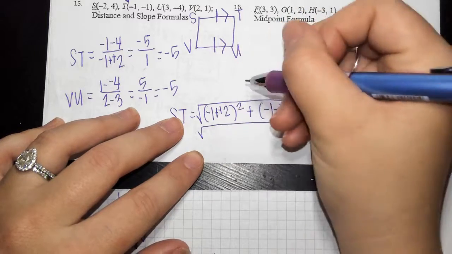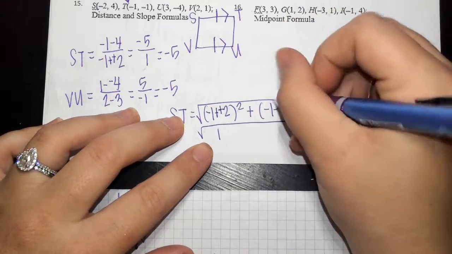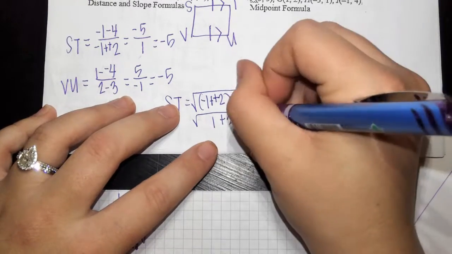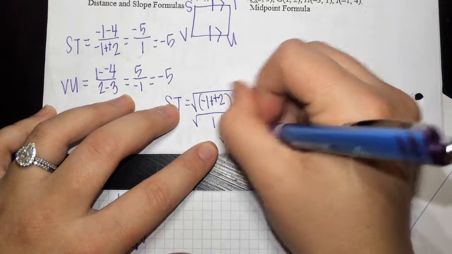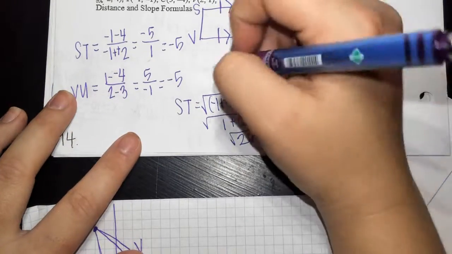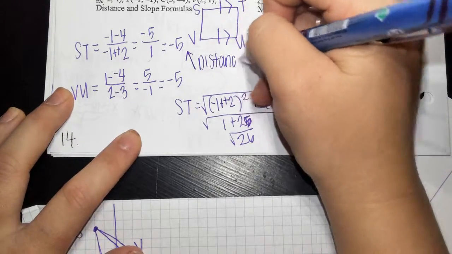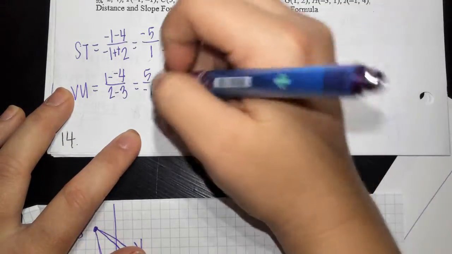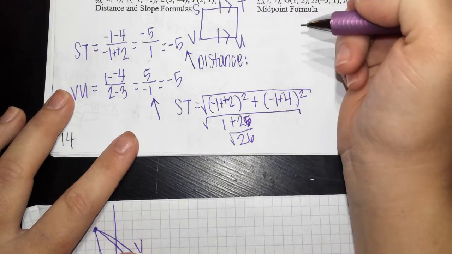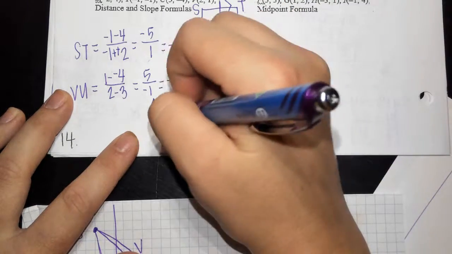Hope this works. Because I don't want to find the other side. What did y'all get for VU? Woo! Thank goodness.